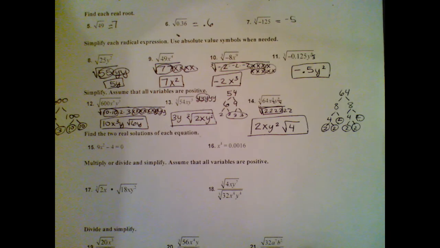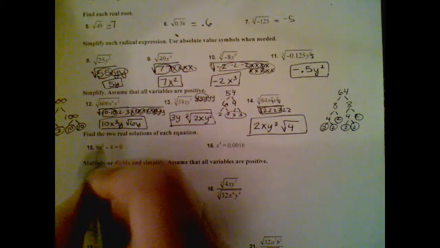This next one, number 15 and 16, it says find the 2 real solutions of each equation. So we're solving these. So we want to get the exponent by itself. So we're going to add the 4 over.